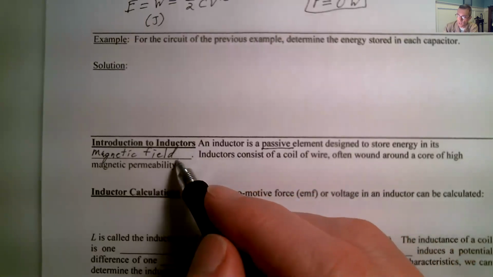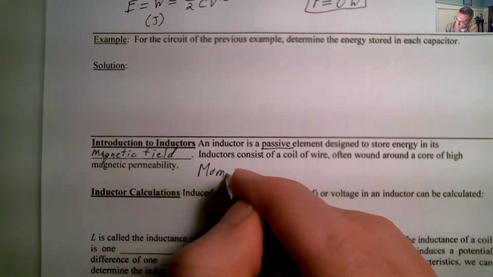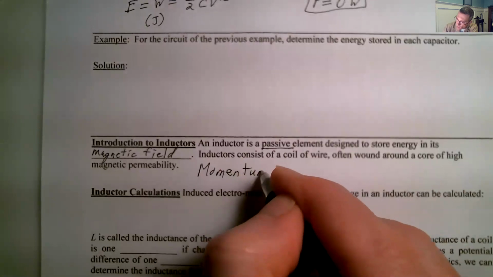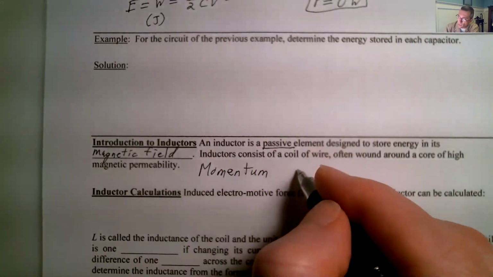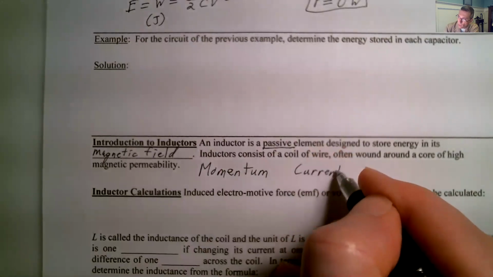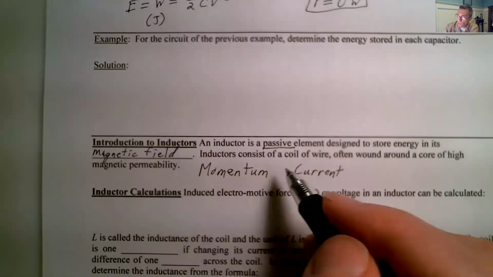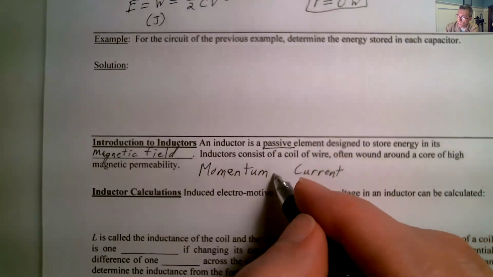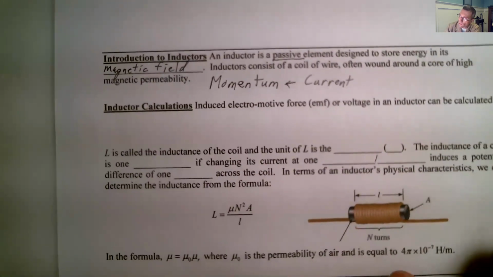Meanwhile, an inductor, the way to think of that is in terms of momentum. Once you start getting something flowing, something moving, it resists the change in its momentum. So if you have a current, that's a flow of electrons. Well, the inductance is what causes the momentum to stay constant. That's the kind of concept that you can use for thinking about this.